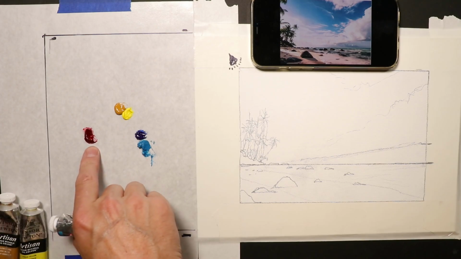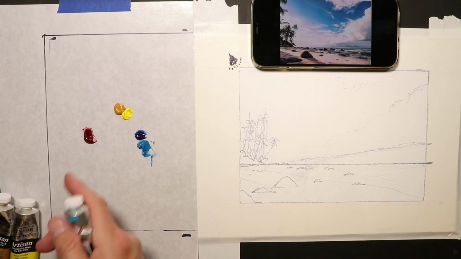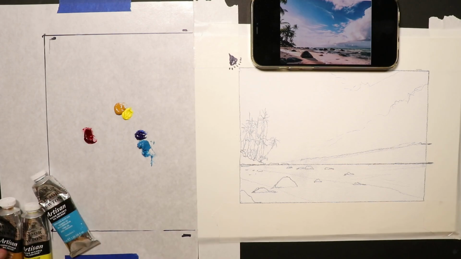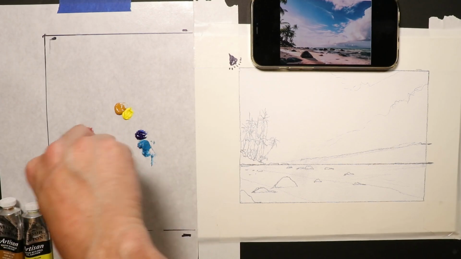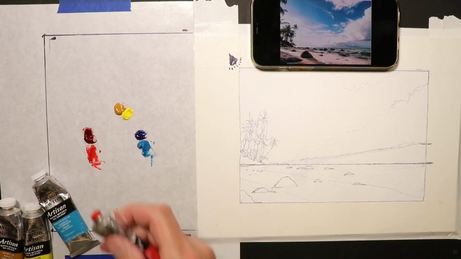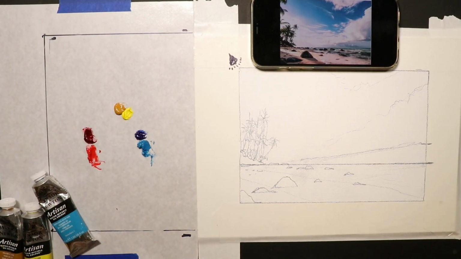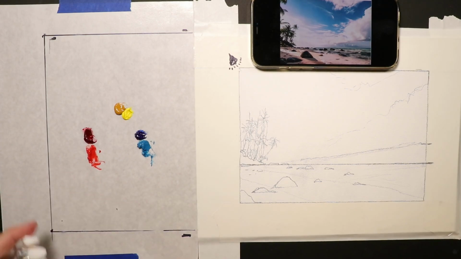You could also add some cadmium red to this as well, or the alizarin crimson. So yeah, let's do that. Let's add a little cadmium red.